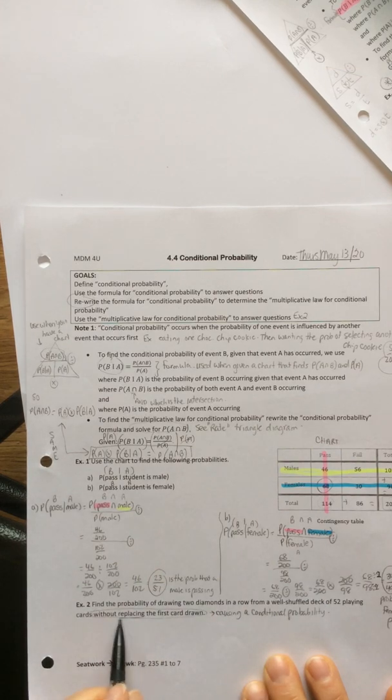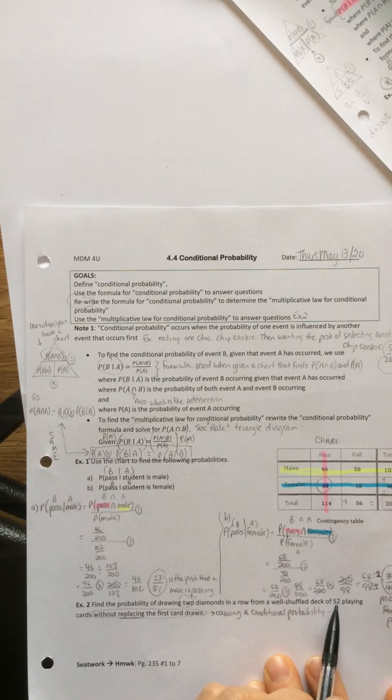Okay, so if we aren't replacing the first card, then the second card, because we're trying to draw 2, the probability of drawing the second card that's a diamond is directly influenced because we're not replacing the first card. So in other words, the sample set is going from 52 in our first draw to 1 less, which is 51.